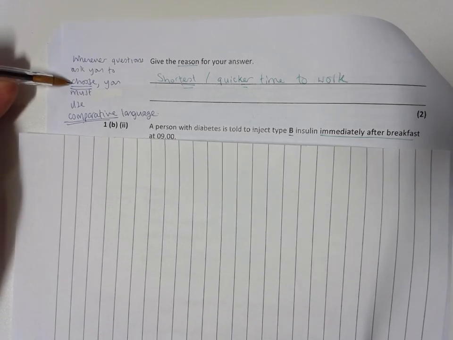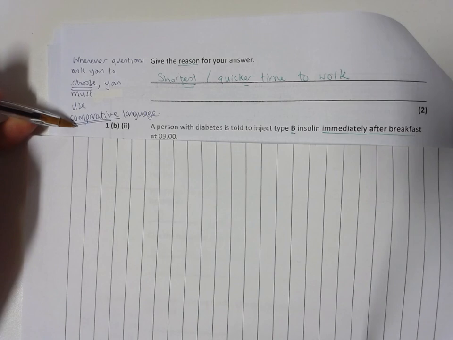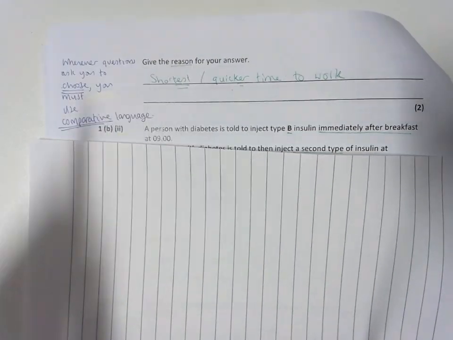Now, importantly, you must use comparative language in this because you are asked to choose from a list of options. Any questions that ask you to do this, you must use comparative language. Shortest, not short. Quicker, not quick.